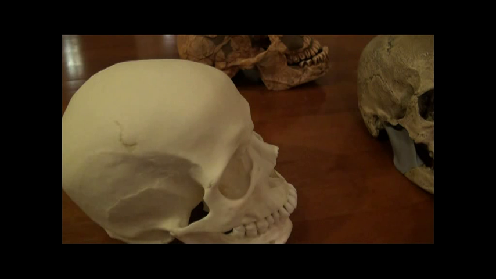Now, one final comparison I'm going to make is, again, to compare the Cro-Magnon and the modern human from a side profile.